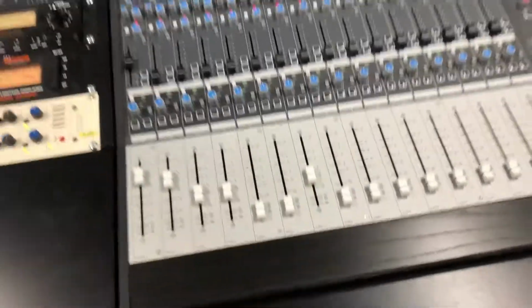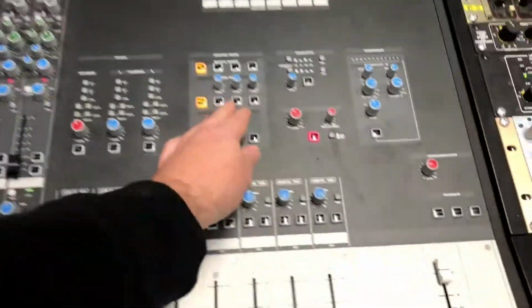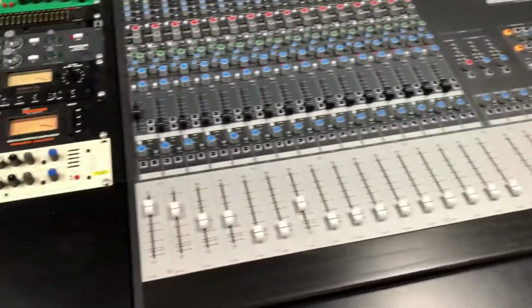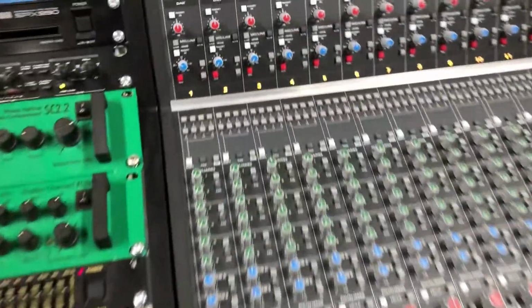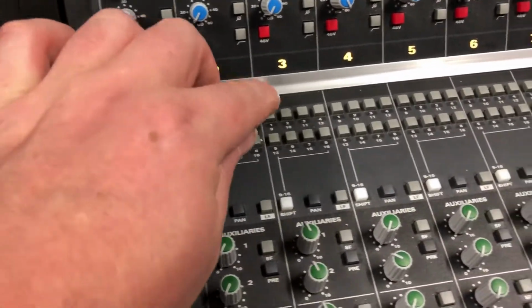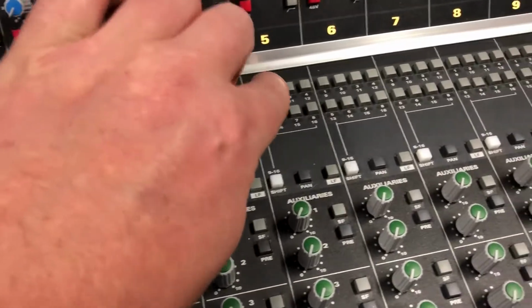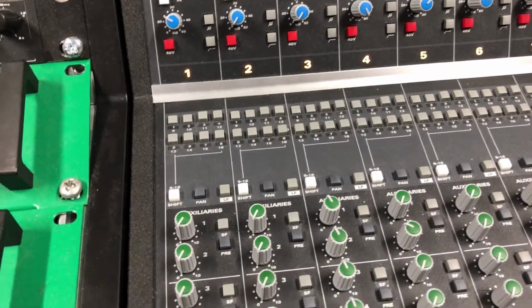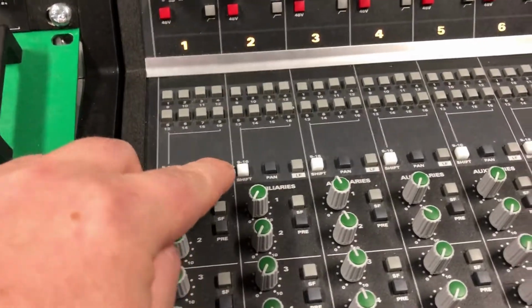So if I want to subgroup these, I will route them to my subgroups. So what I'm going to do is go up to my busing, and I'm going to press the 1 and 2 bus on all of them. And because we're using this in a mix context, I'm going to switch it to long fader.